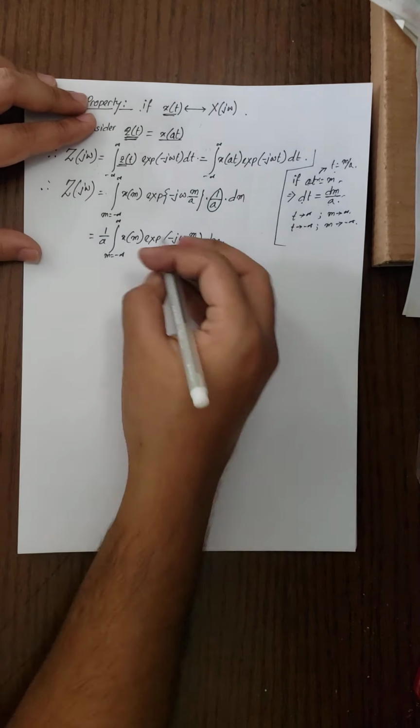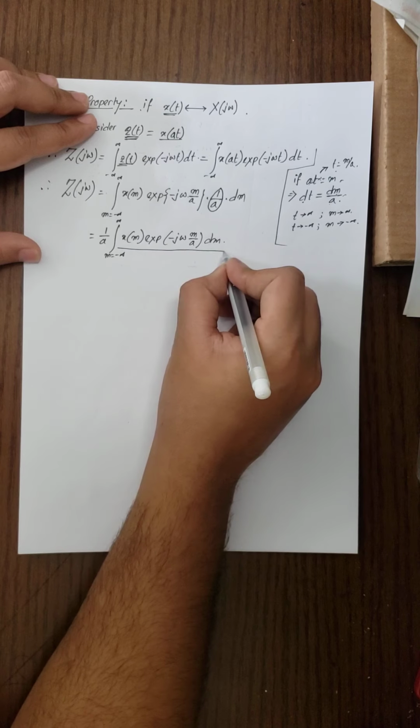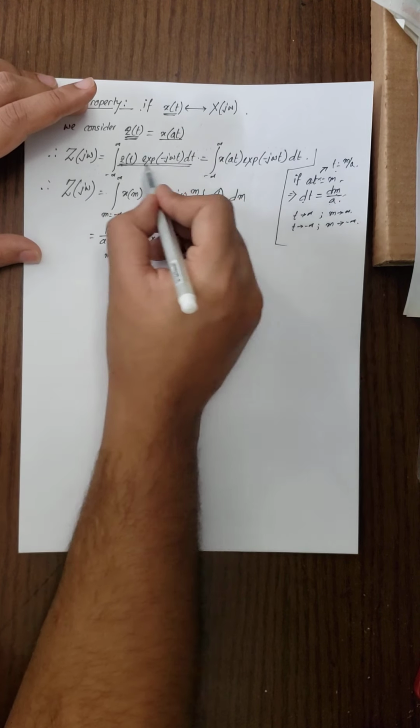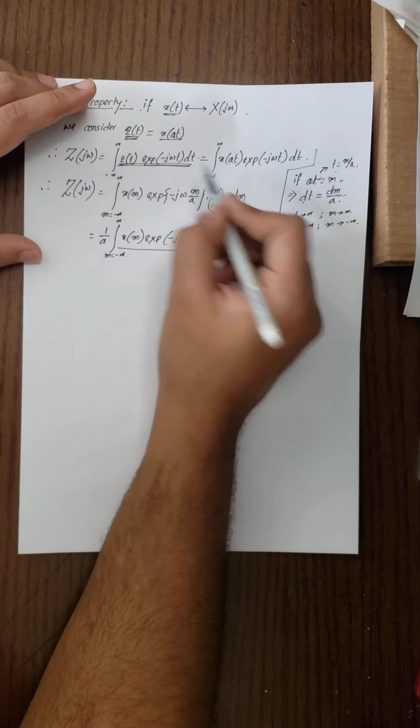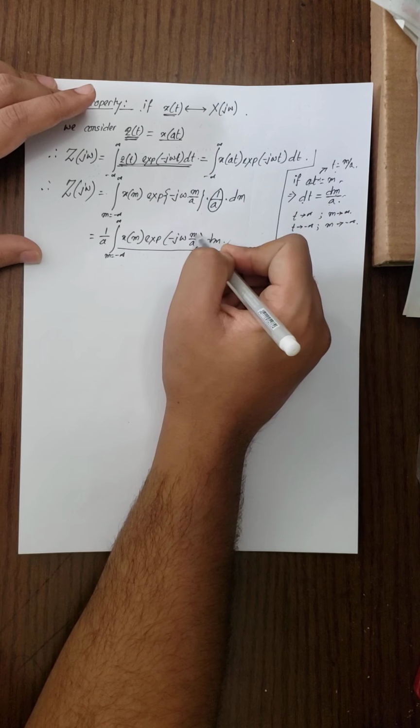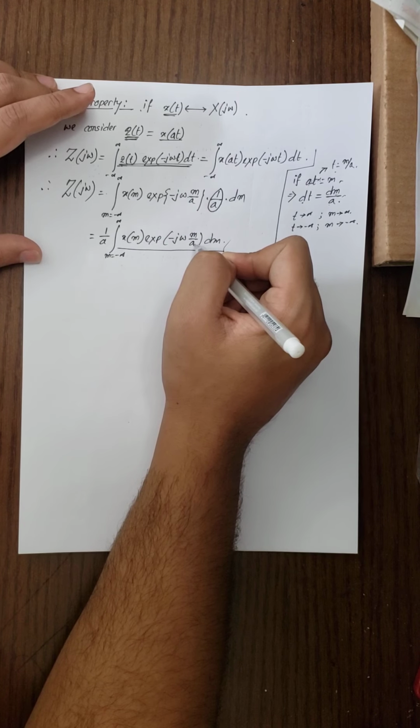Upon closer inspection, this is similar to the analysis equation, where the time is changed from t to m by a.